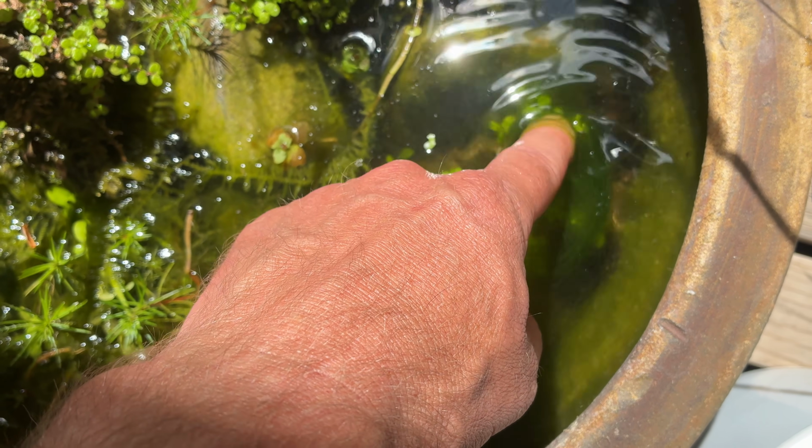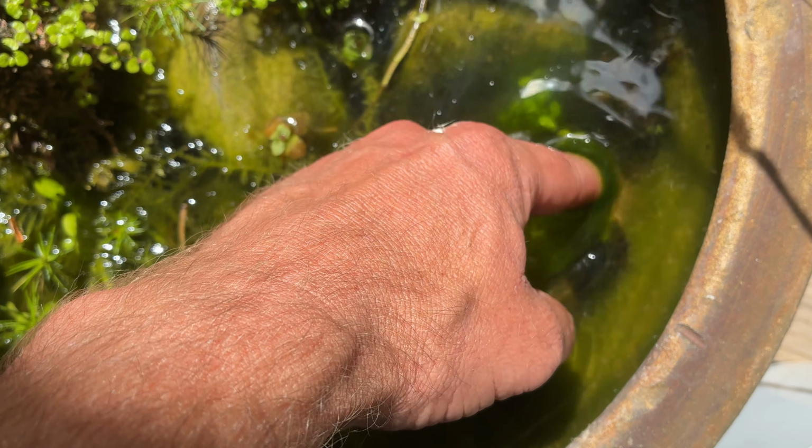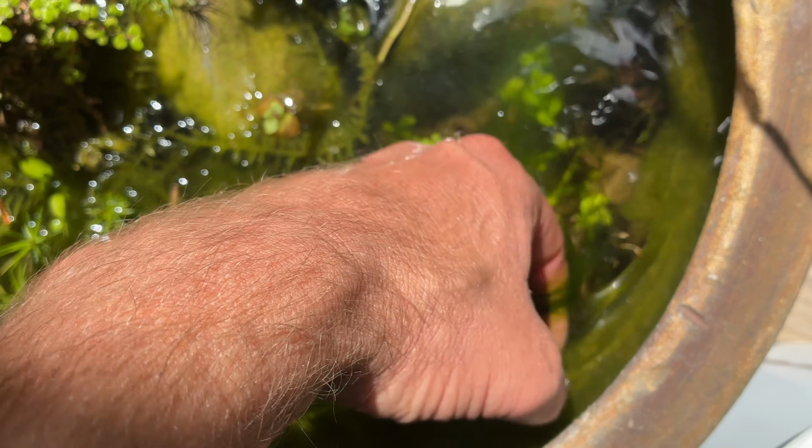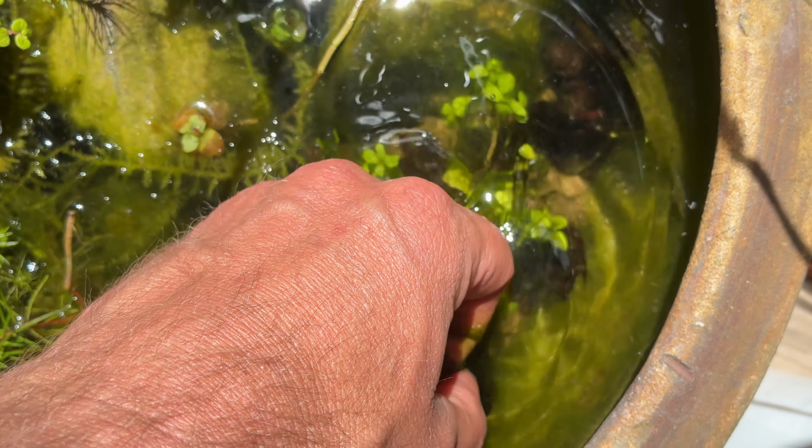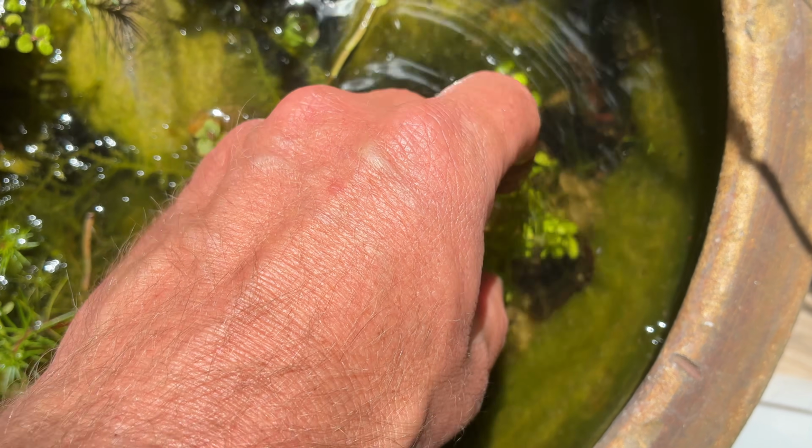And this is why you can end up with algae in a pond that doesn't seem like it has a lot of nutrients at all. It's not just about how much is in the system, it's about how stable the system is, and how well it can process what comes in.